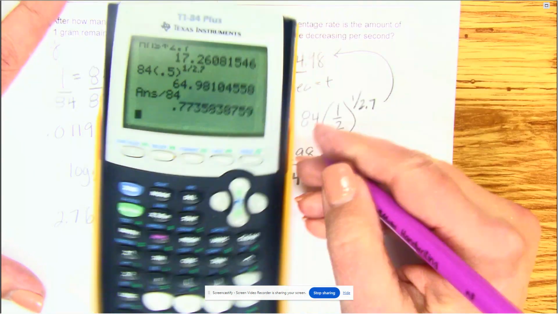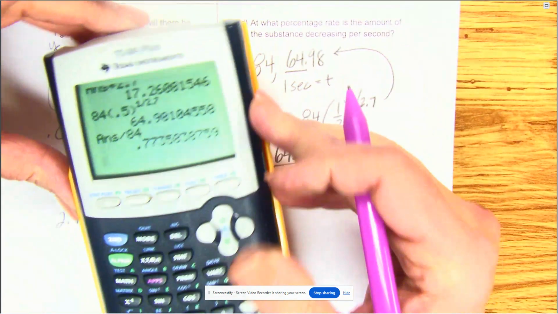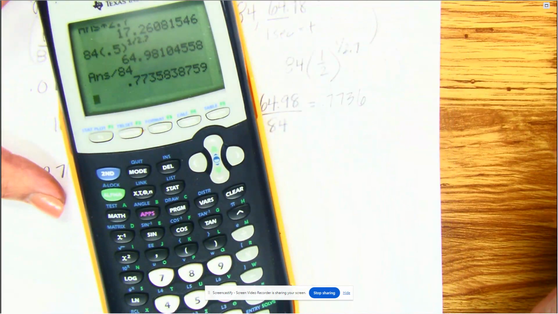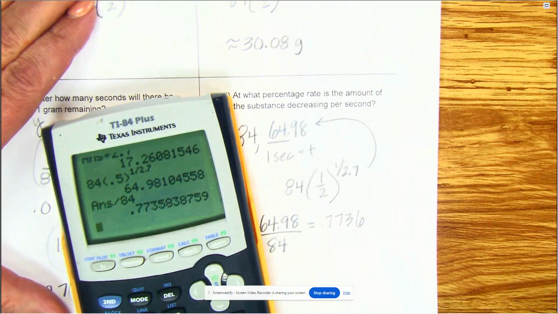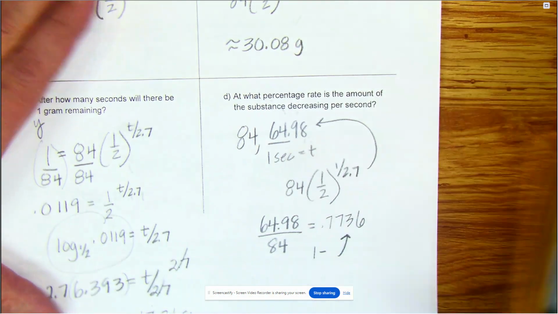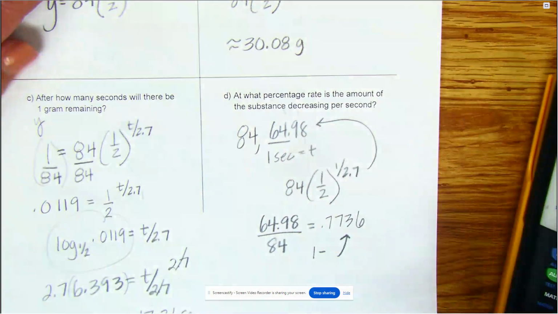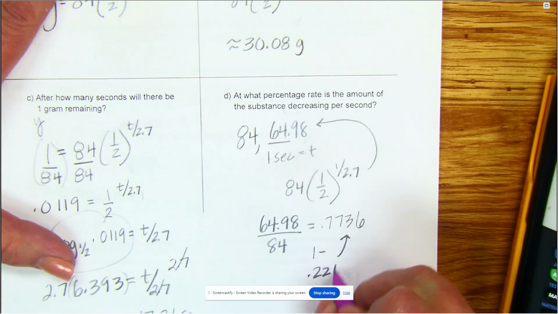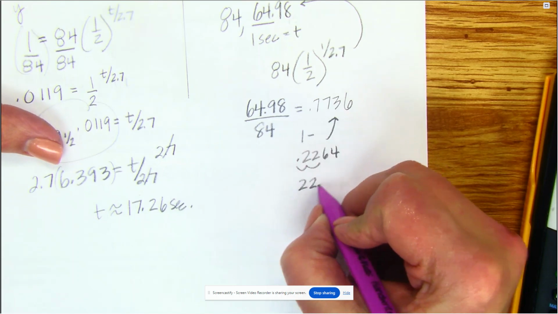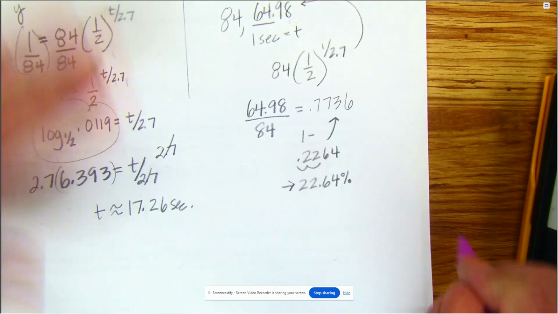So now that's not how much it's losing. That's how much is left. So I got to do, sorry, it's kind of hard to see that. Oh, right, it's this one. So I'm going to do 1 minus that. So it's 0.2264. So that's about 22.64% losing per second.